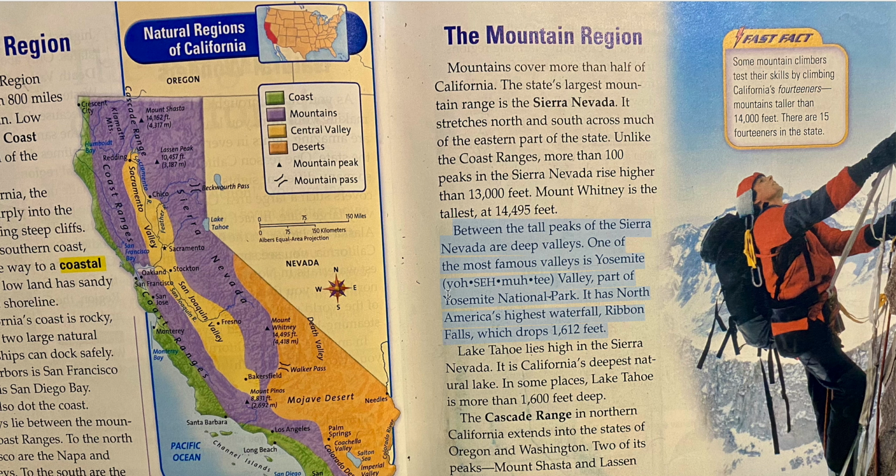One of the most famous valleys is Yosemite Valley, part of Yosemite National Park. I'm guessing some of you have probably visited Yosemite Valley or Yosemite National Park. It's directly east of San Francisco. So here's San Francisco, and Yosemite is about right here. Really, really beautiful place to visit. It has North America's highest waterfall, Ribbon Falls, which drops about 1,600 feet.